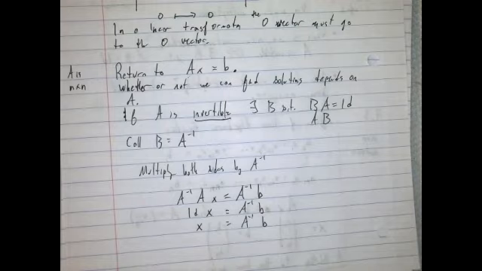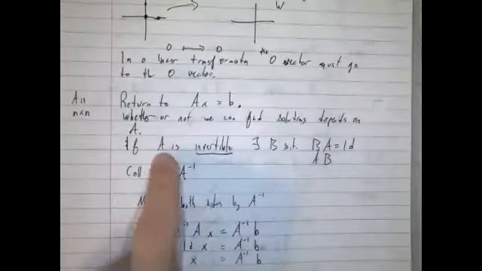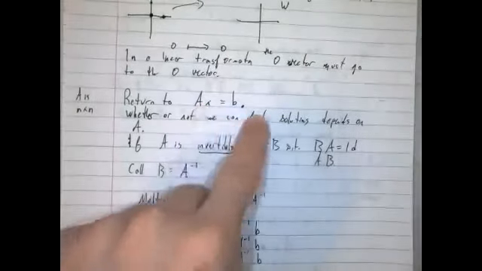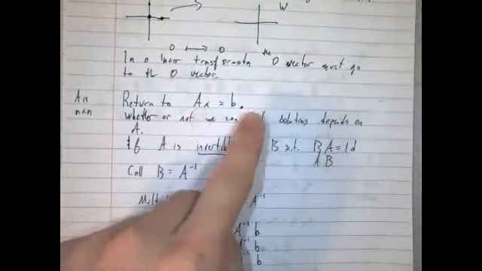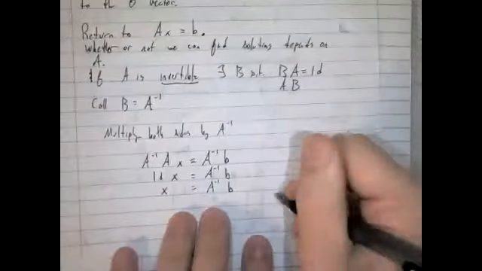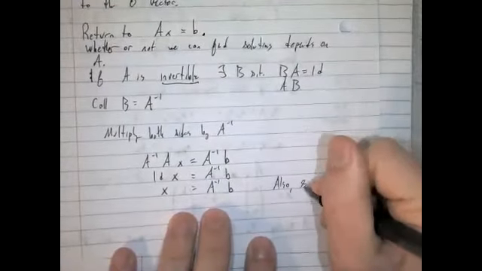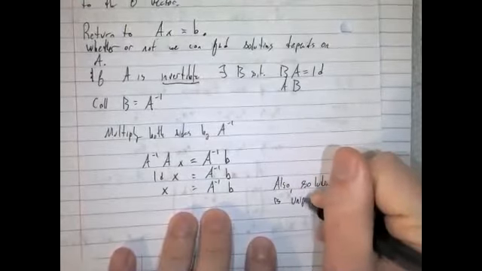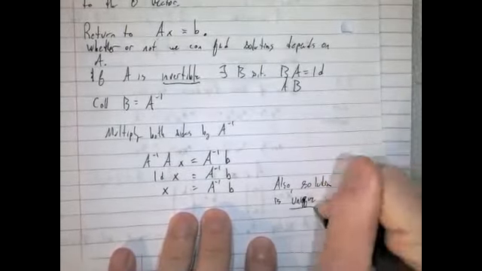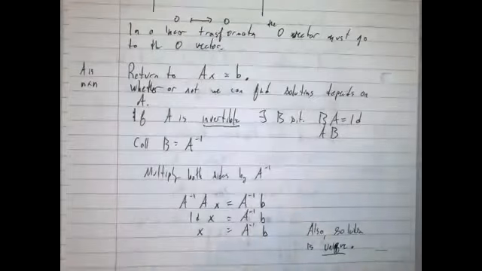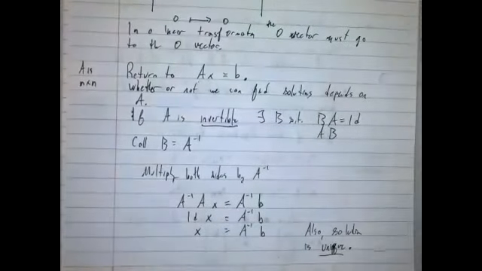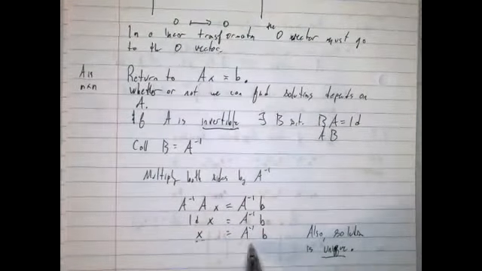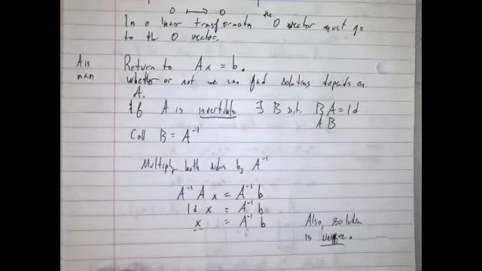One thing to remember is if A is invertible, then we can always find solutions. And also this solution will be unique. Namely, the only x that works is precisely A inverse of B.